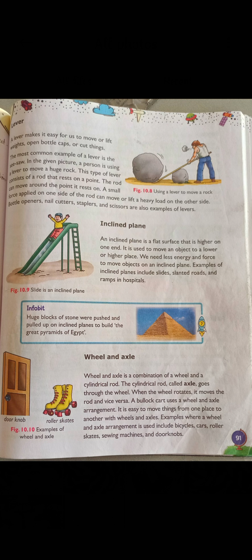Next is wheel and axle. Wheel and axle is a combination of a wheel and a cylindrical rod. And this cylindrical rod called the axle goes through the wheel. When the wheel rotates, it moves the rod and vice versa. So, other examples of wheel and axle are bicycles, cars, roller skates, sewing machines, doorknobs, etc.